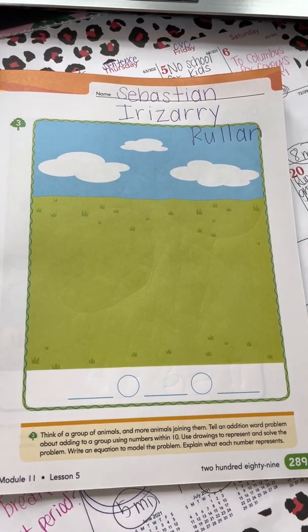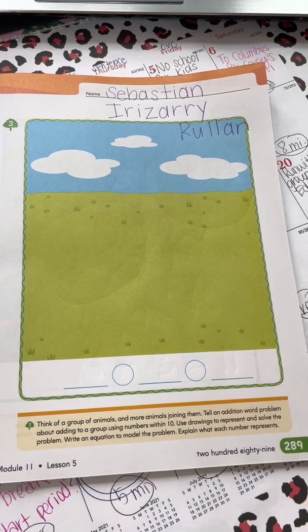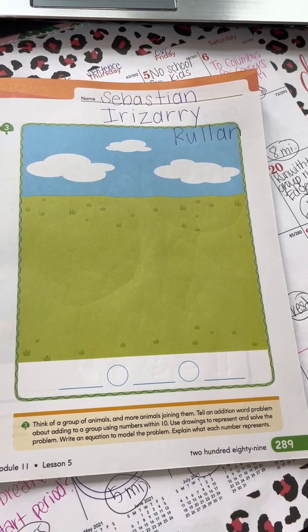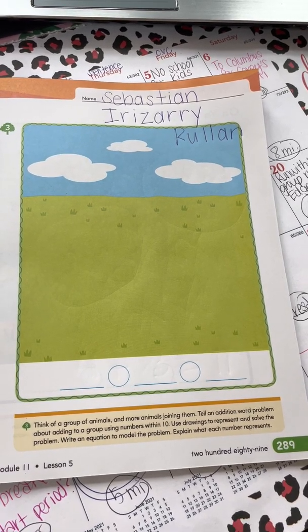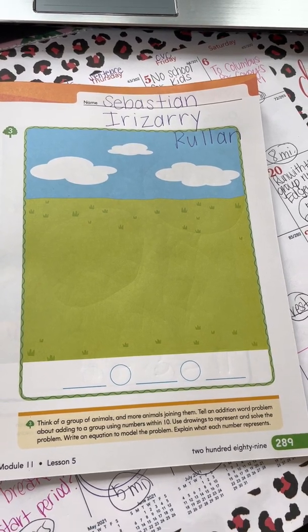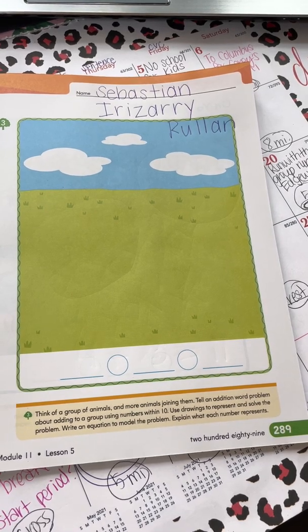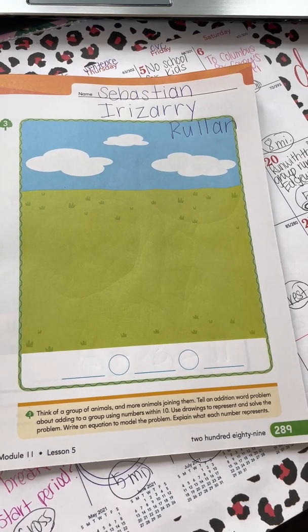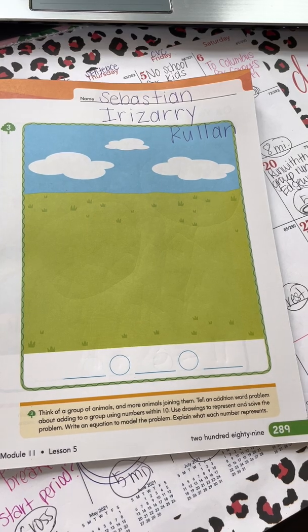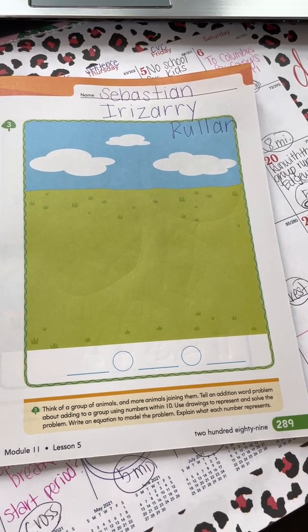Okay. Think of a group of animals and more animals joining them. Tell an addition word problem about adding to a group using numbers within 10. Use drawings to represent and solve the problem. Write an equation to model the problem. Explain what each number represents.